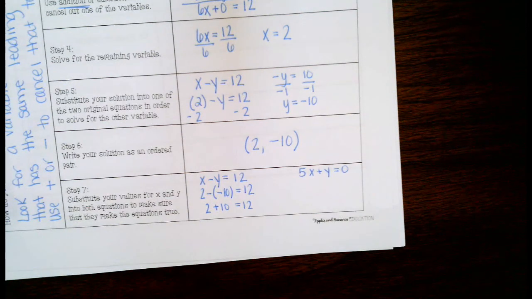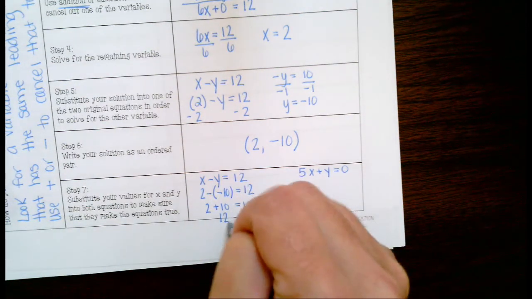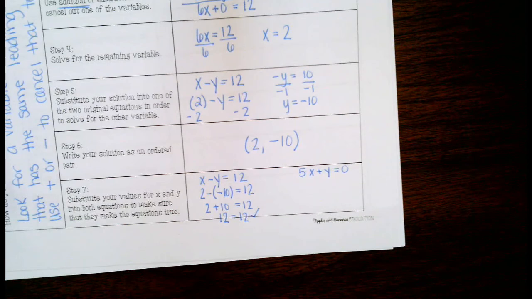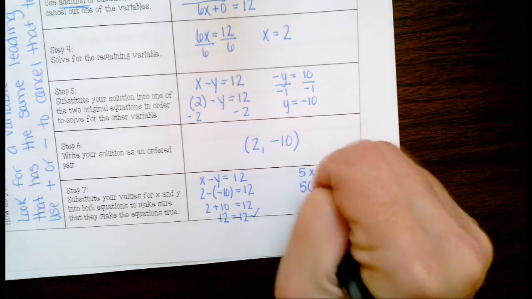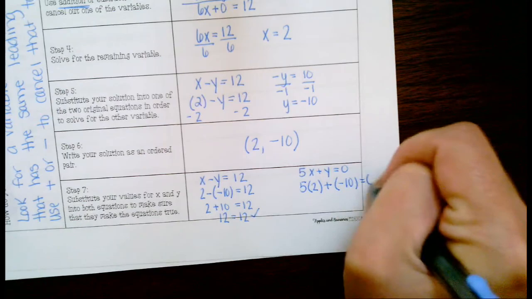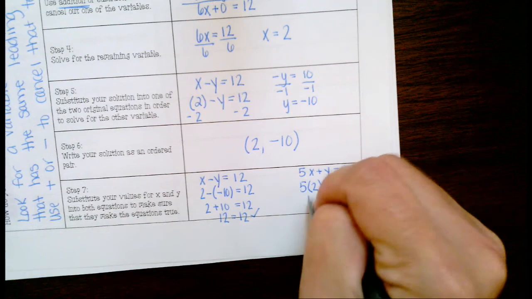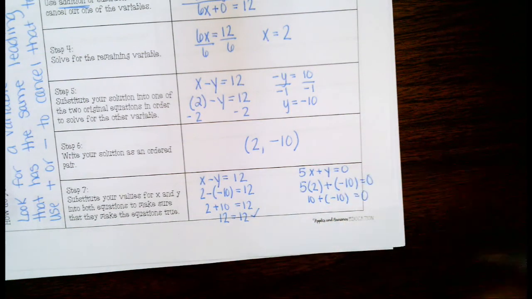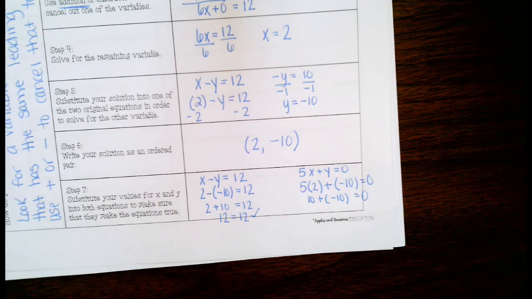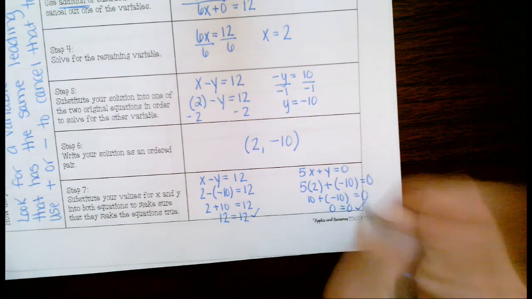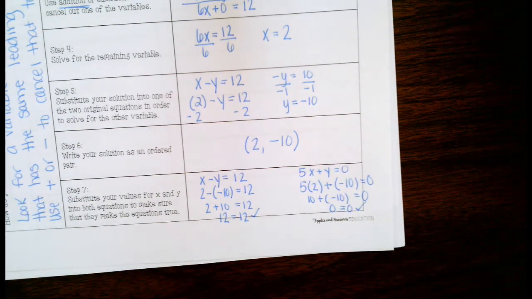Make sure you finish, okay? So we know, yep, 12 equals 12. We're golden. Go to your second one. 5 times 2 plus negative 10 equals 0. 5 times 2 is 10. 10 plus negative 10, all right, goes along with what we've been talking about, eliminating. Look, they've got opposite signs and we're adding them. So we get 0 equals 0. We know that our solution is in fact correct because it works for both equations.